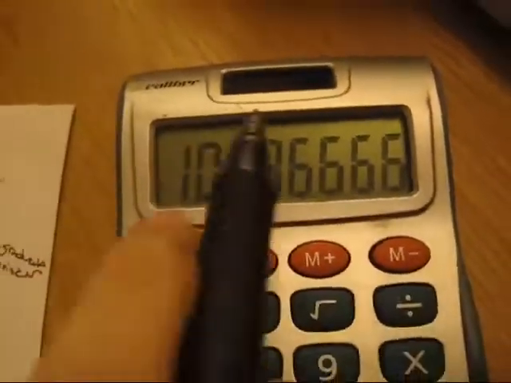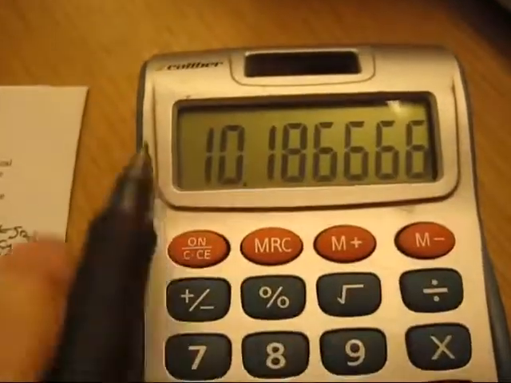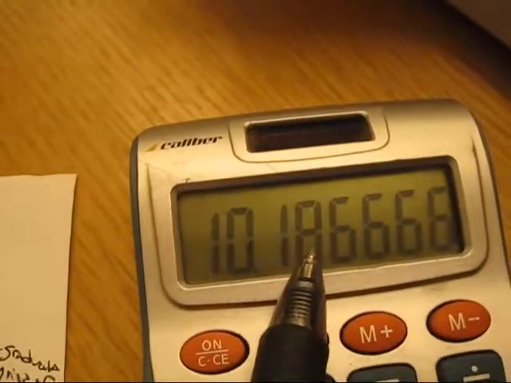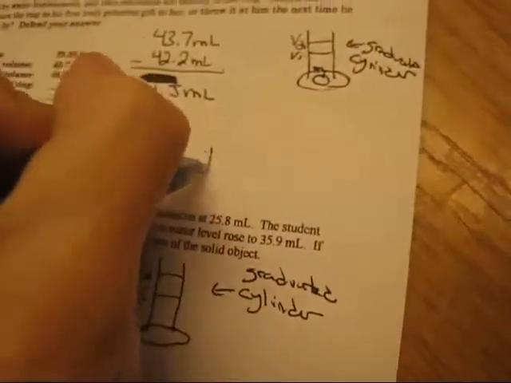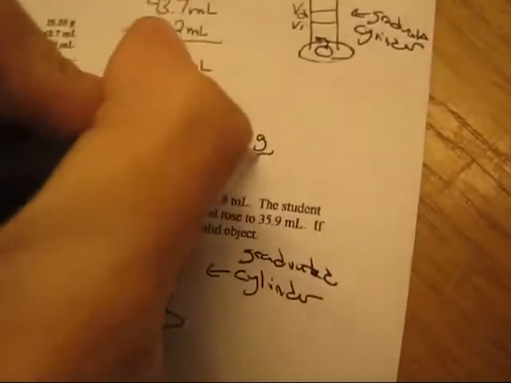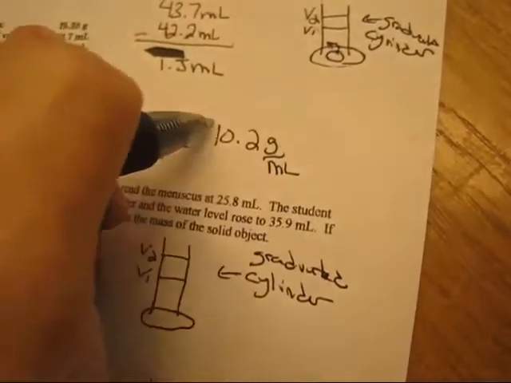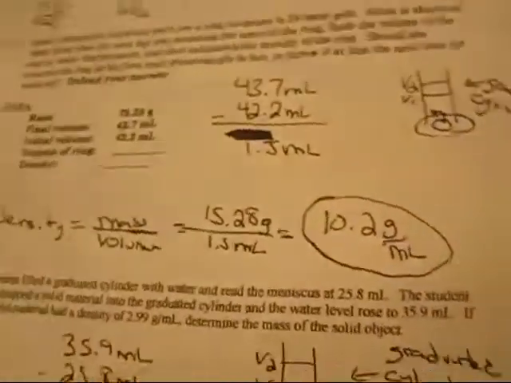We want to round this long crazy number to match our worst measurement, which was 3. So because this is an 8, we'll round this up to 0.2. So the answer is 10.2 grams per 1 milliliter. That's the answer. Well, should she throw it at him?